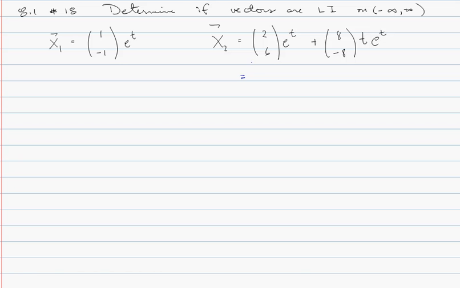The x2 vector has two terms here, so I'll write it as: 2e^t + 8t e^t in the first entry, and 6e^t − 8t e^t in the second. And that's really what that vector represents. That's x2. So the Wronskian of x1 and x2.